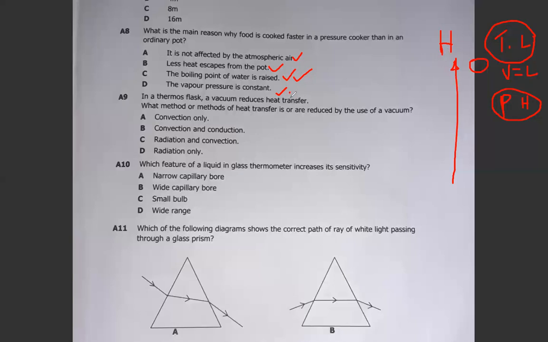So the reason why inside of the pressure cooker the food, even beans, cooks faster than in an ordinary pot is because the boiling point of water is already raised above the ordinary temperature. So meaning the beans or the food that is in there is being kept at a very high temperature. As a result, the cooking is also faster.